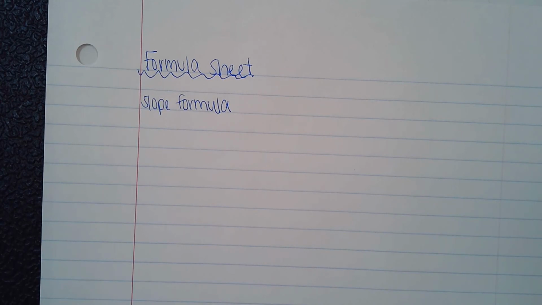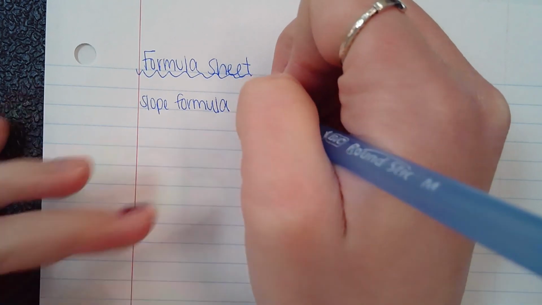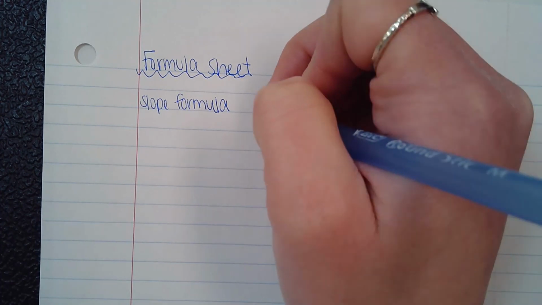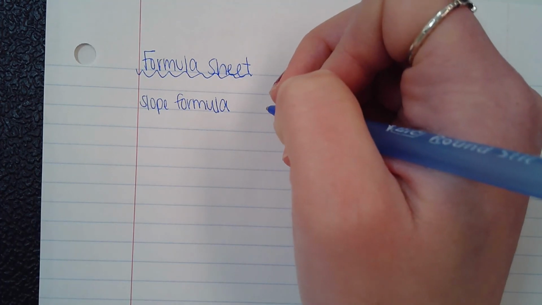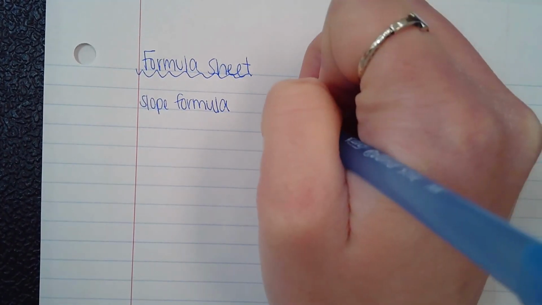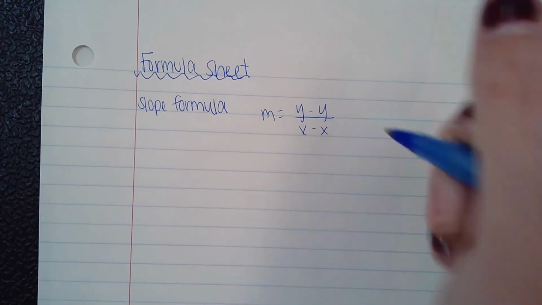So you have 2 points. You need to find the slope between the 2 points. What are you going to do? So if you don't know, where could you look? You could look in your notes. We don't really have time to be looking through notes forever. So what's the letter that we use for slope as the placeholder? M. So remember, it's m equals y minus y over what? x minus x. Good. So again, that's your slope formula.